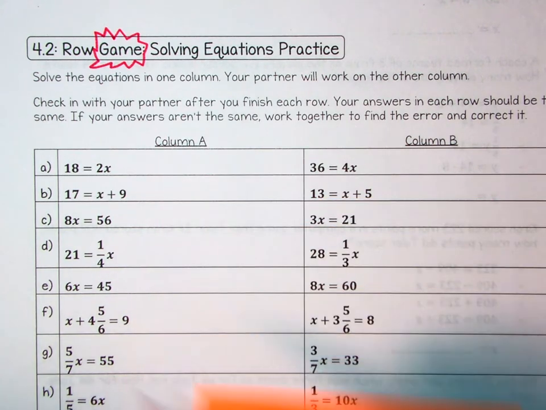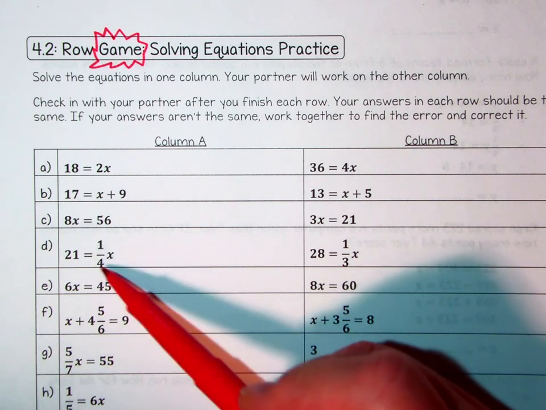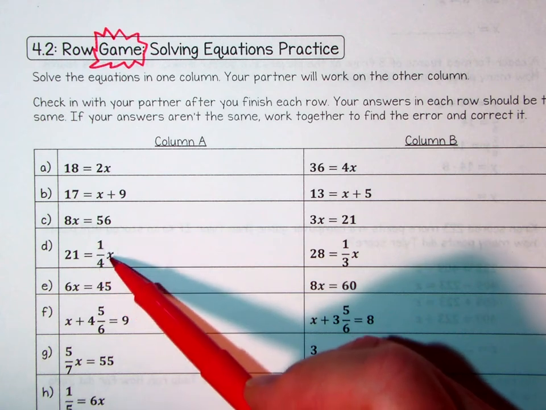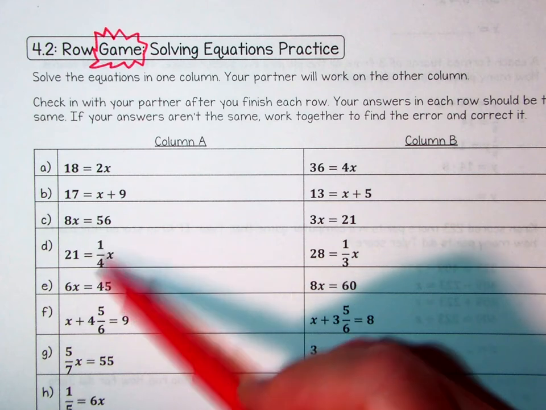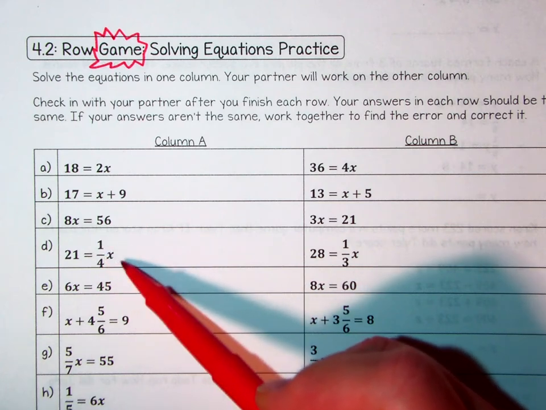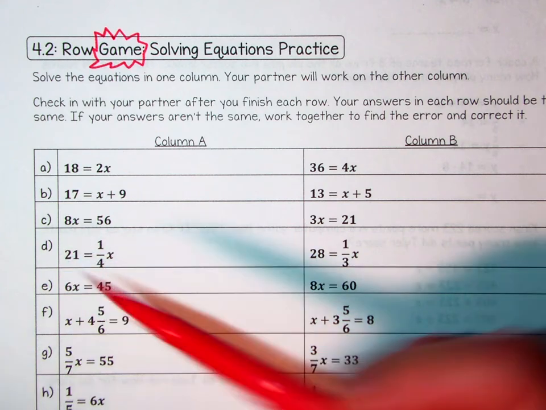So in equations such as this one, where you don't have a whole number multiple of x, but a fraction, what you would want to multiply by to get a whole number x would be the reciprocal of the fraction. So in this particular equation, I'd want to multiply both sides by 4 over 1. And I'd have to multiply 21 by 4 over 1, which is just 4.